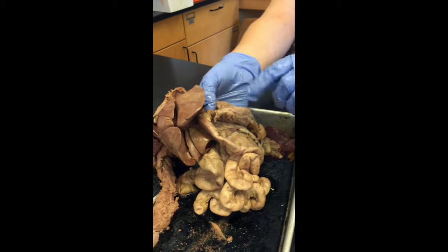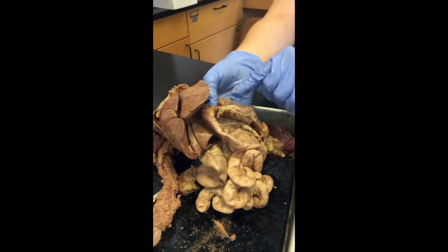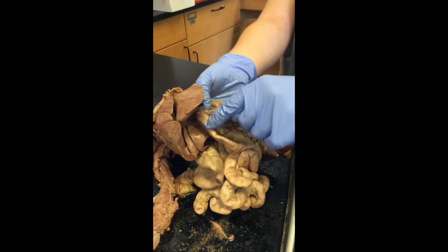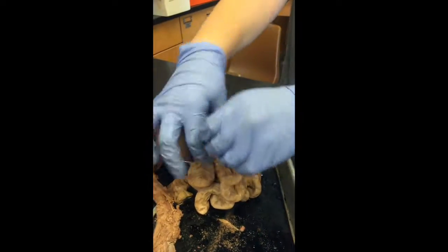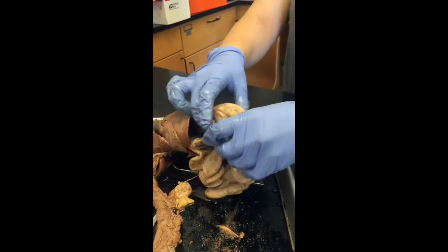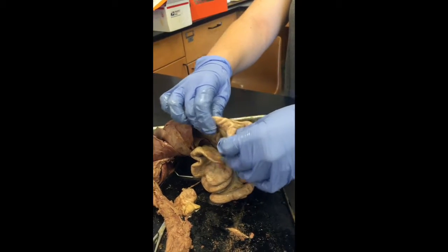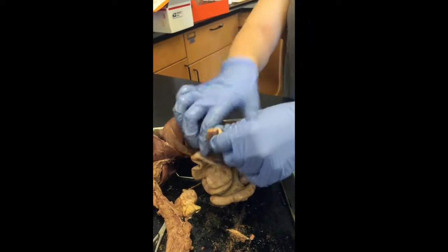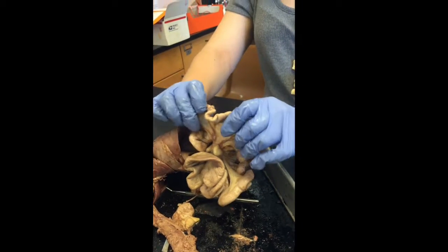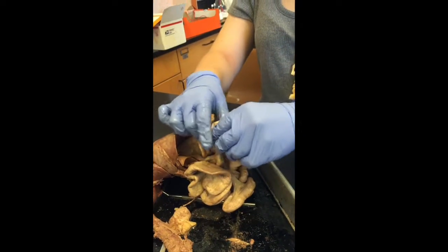After the food exits the pyloric sphincter, it enters the duodenum and then goes through the jejunum and lastly into the ileum, which is the longest part of the intestines. These are all held together by the greater omentum and the mesentery.